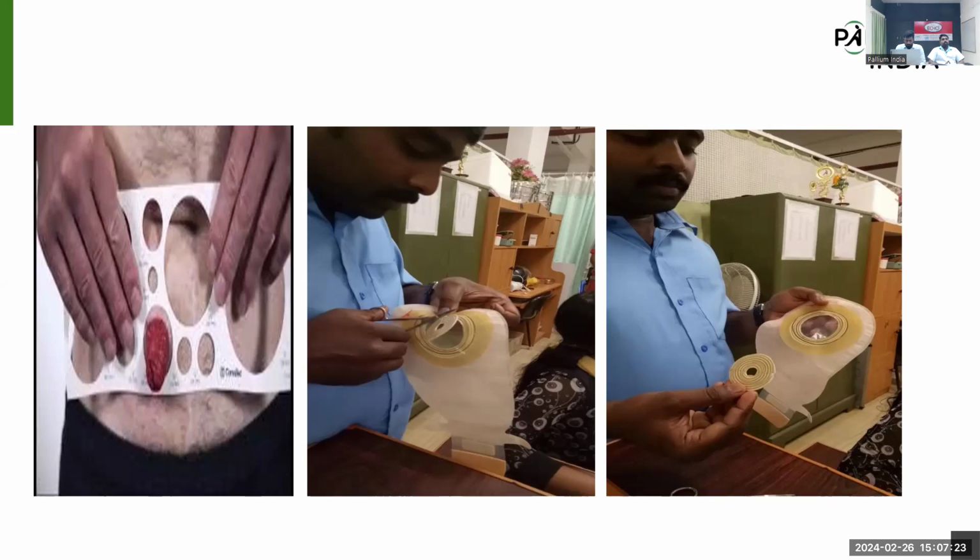Some circles are there. For one patient the stomal size will be different. So it will vary. According to the patient's stomal size, we need to select the bag. Here this gauge we can use for getting the proper size. We need to place this measuring gauge circle around the stomal region. When choosing the size, it should not be too tight or too loose. So we need to select the proper, accurate size.